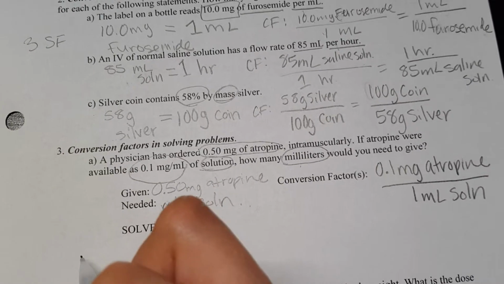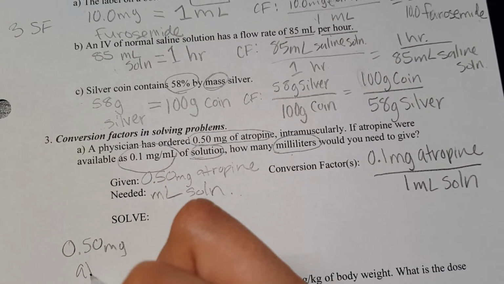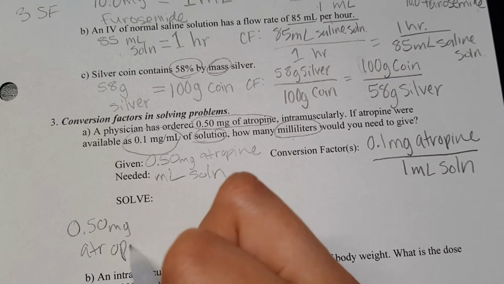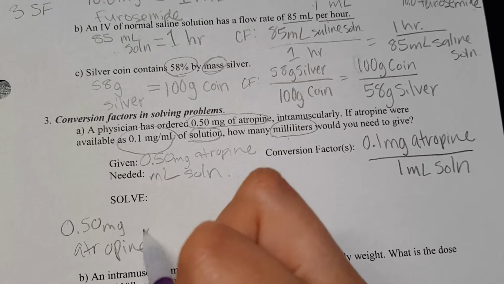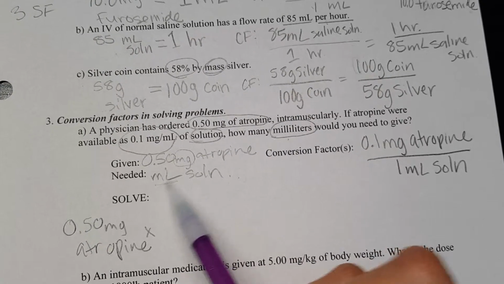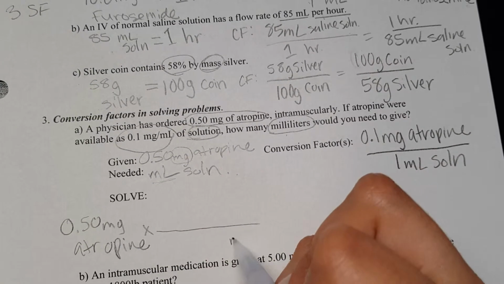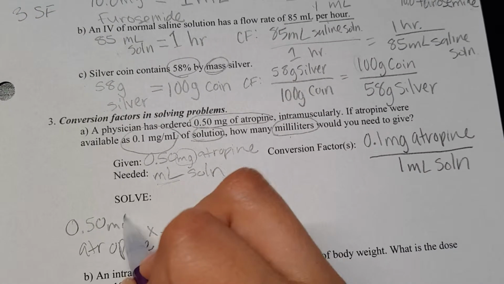So we begin with our given, which is 0.50 milligrams atropine. We want to go from milligrams to milliliters, so we want to get rid of milligrams. We know we're going to have milligrams here, so this can cancel out.